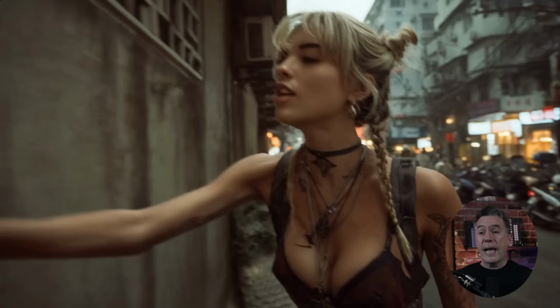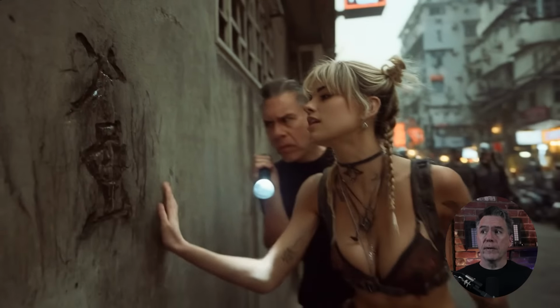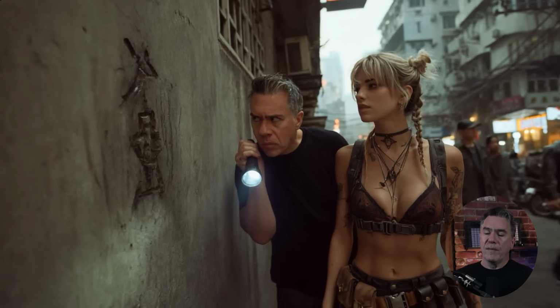Again, since I'm already there, I get to hang out with Flamethrower Girl. I guess we're on the case to find her missing flamethrower. I gotta say, I am really impressed with how good the character modeling is here, even though this is kind of a weirder output.